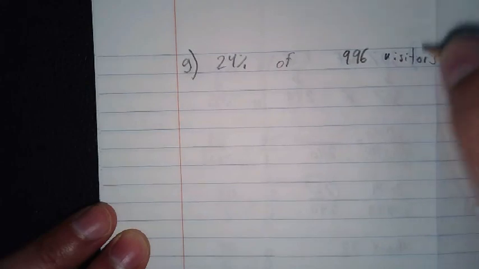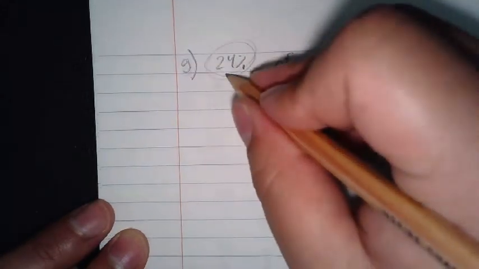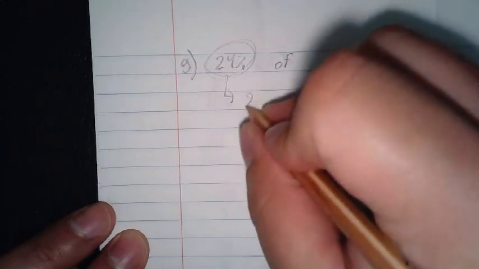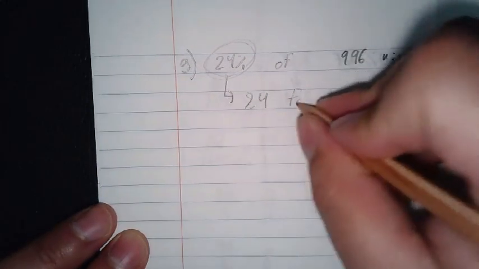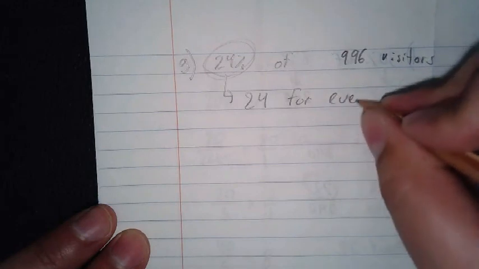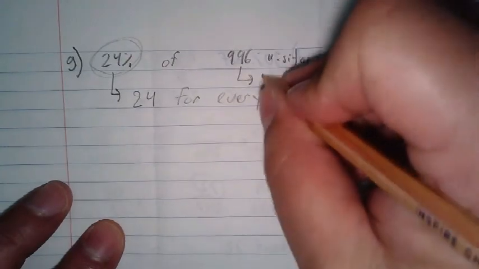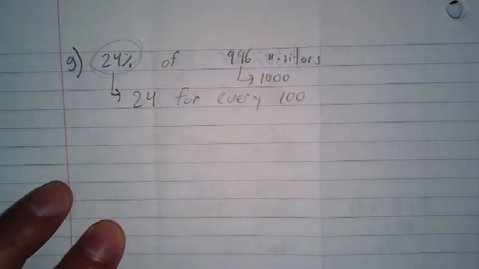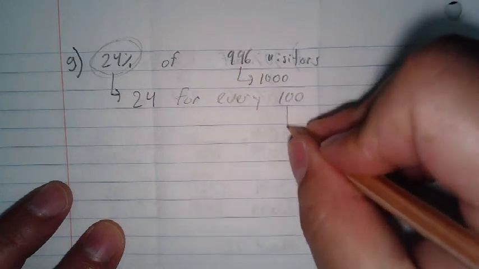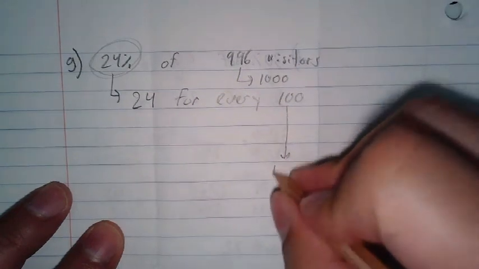Alright. Work on this first. 24% is 24 for every 100. Okay? 996, I'm going to say it's 1,000. Alright, so we're going to go from 100 to 1,000.